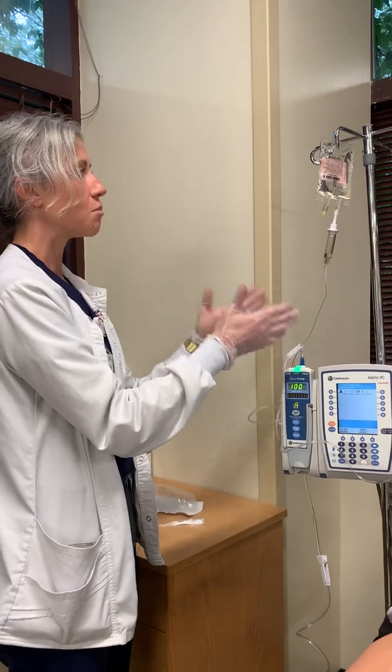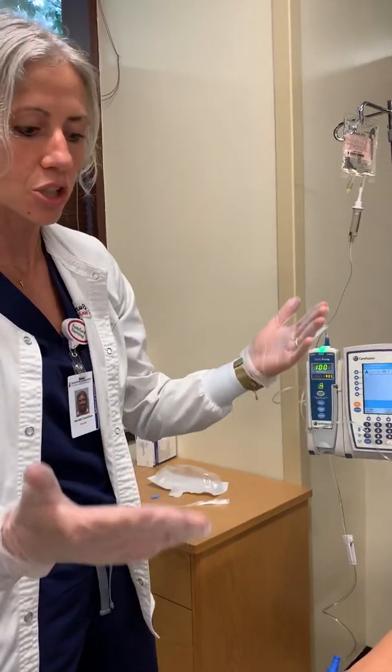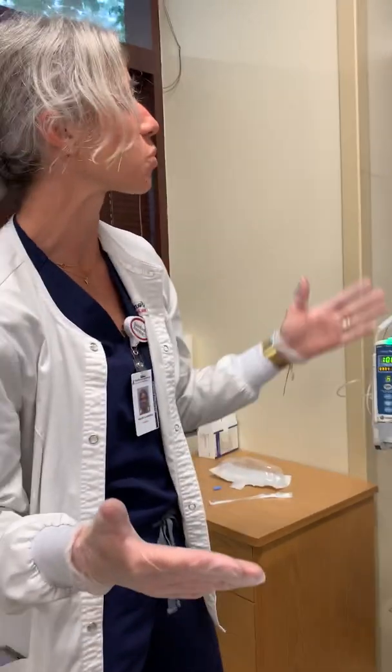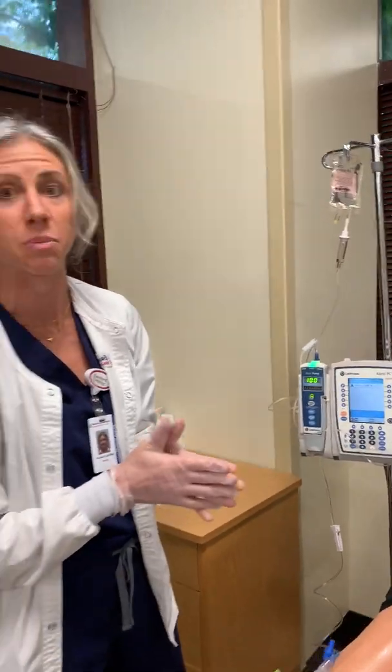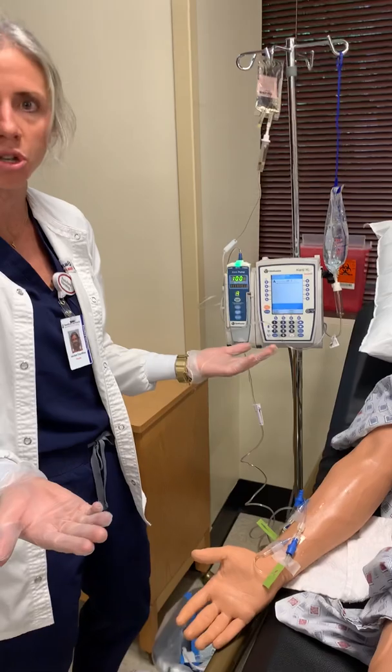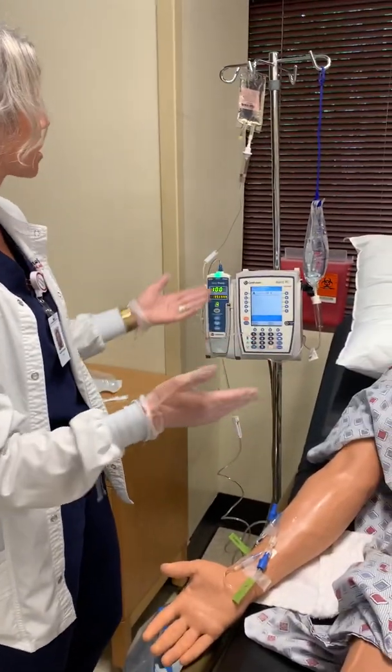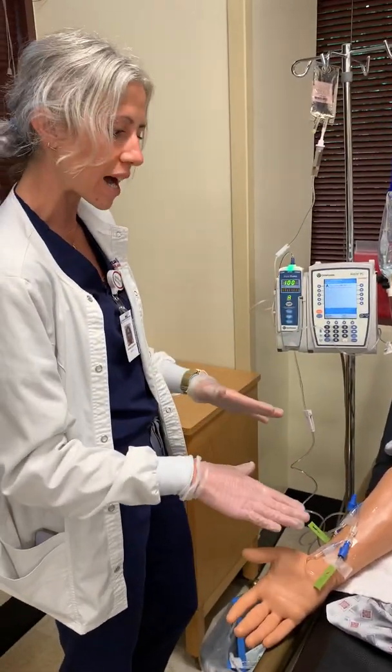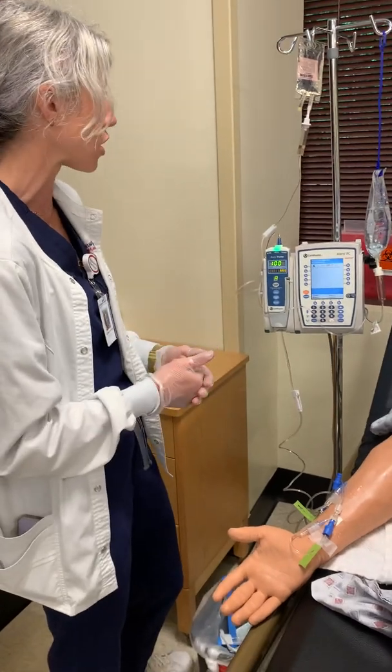Make sure that it's running okay, because what are we always worried about with antibiotics? Possible allergic reaction, right? We're always concerned about that. So stay with your patient for a little bit. Talk to them, make sure everything looks good, okay? We'll look at the IV site, make sure everything's still running good, okay?